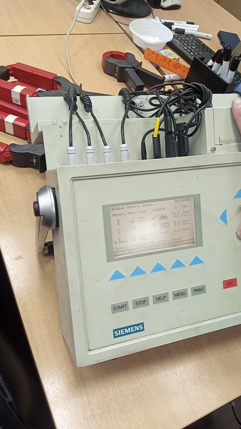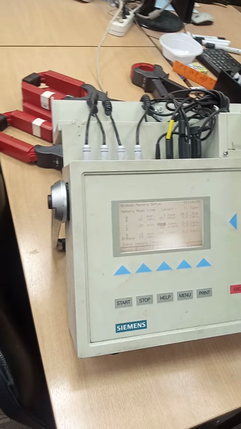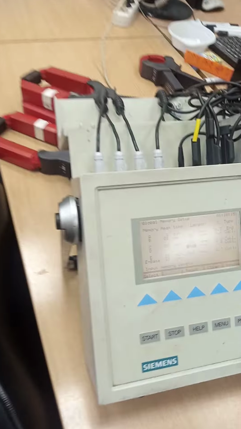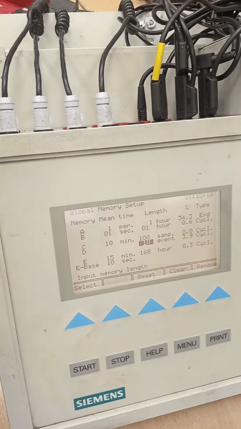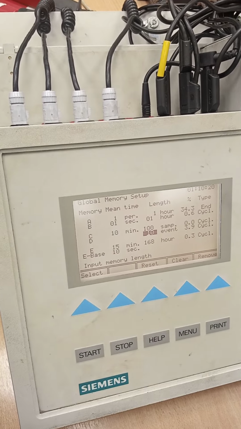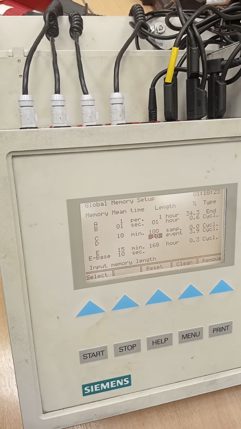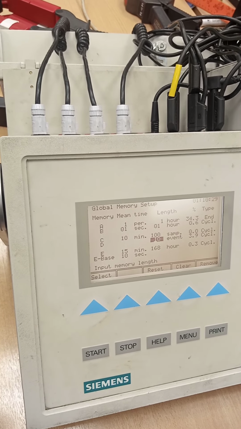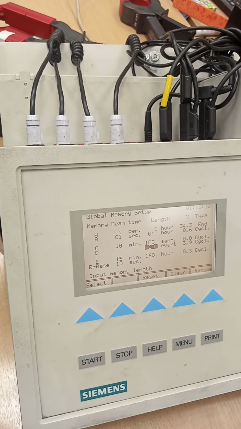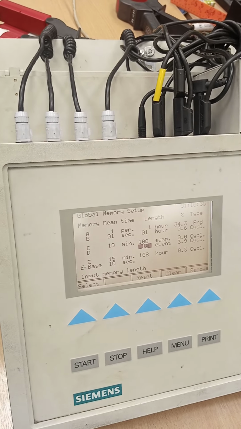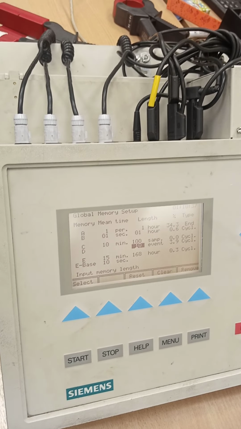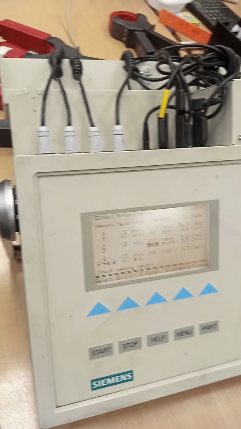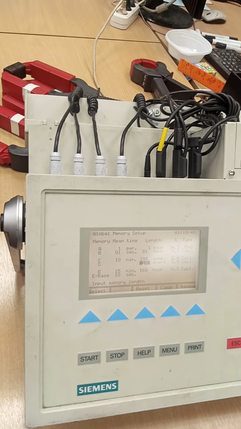And there is a specific type of memory, D. D is made for registering waveform like oscilloscope. So of course because of its memory, it cannot register waveforms for, for example, 1 hour. 1 hour of oscillograms of waveforms, of voltages, of currents.